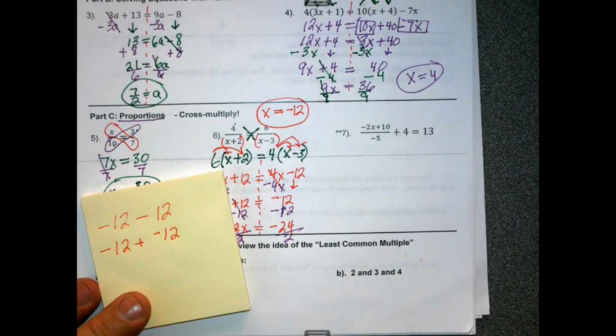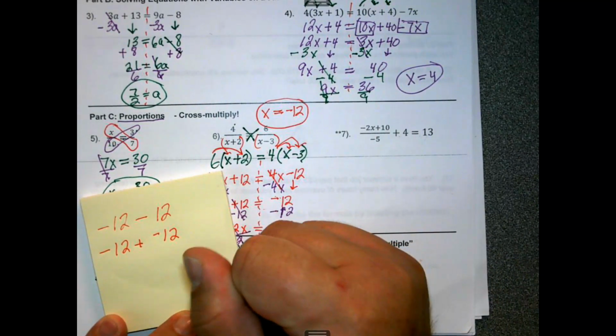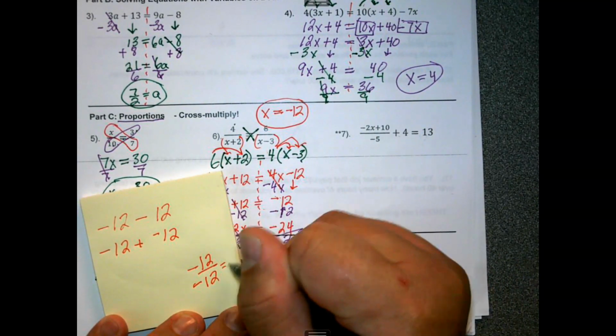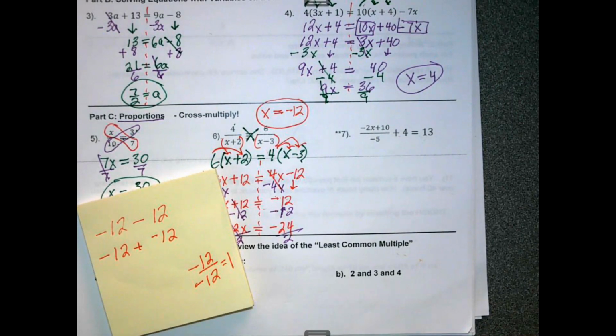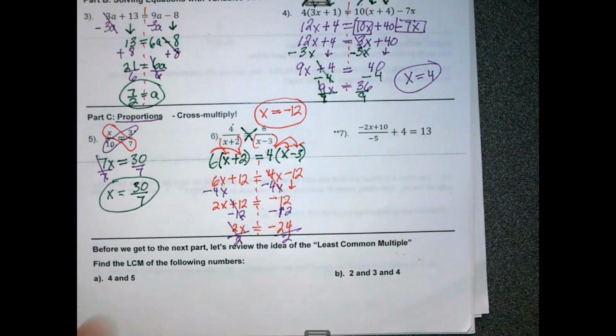And I'm pretty sure if you divide a negative by a negative, it would be positive. Yeah, negative 12 divided by negative 12 would be a positive. So it's those little detailed rules that we get rusty on, especially over the summer. Trust me, I got screwed up on a test over that.